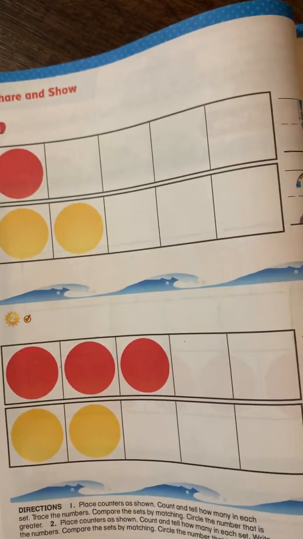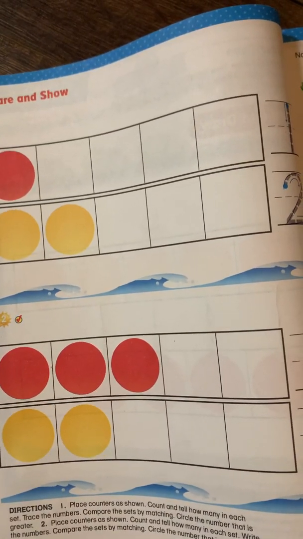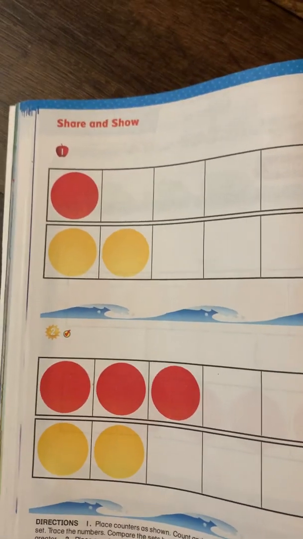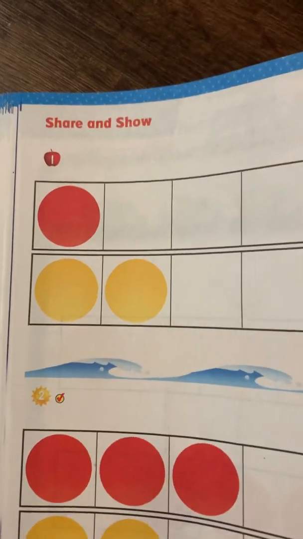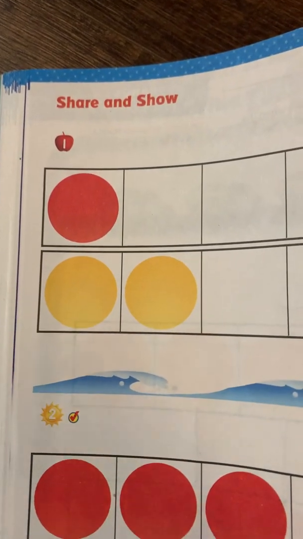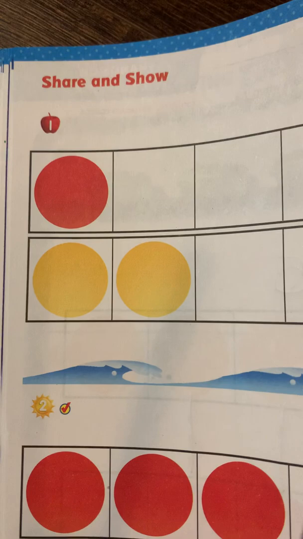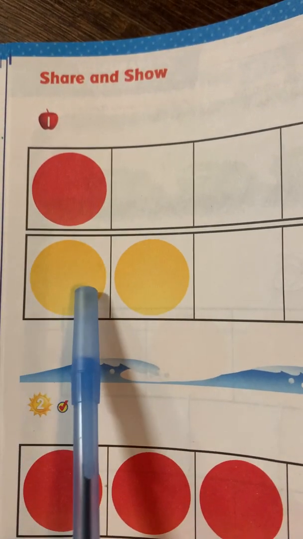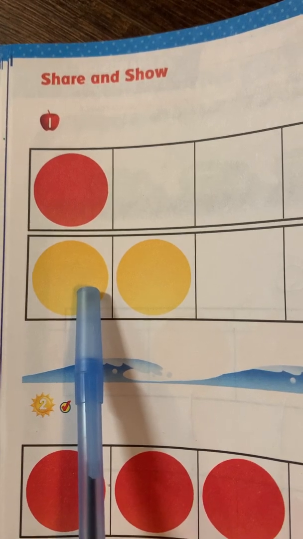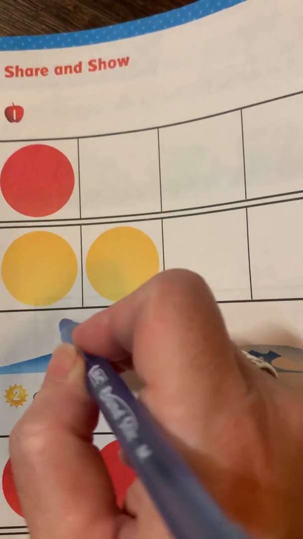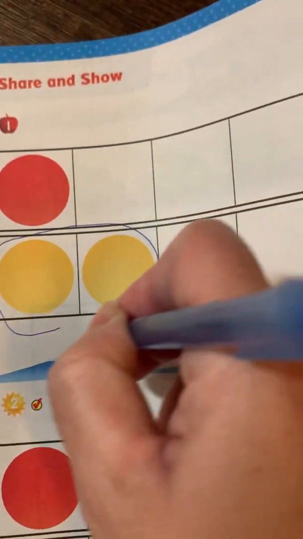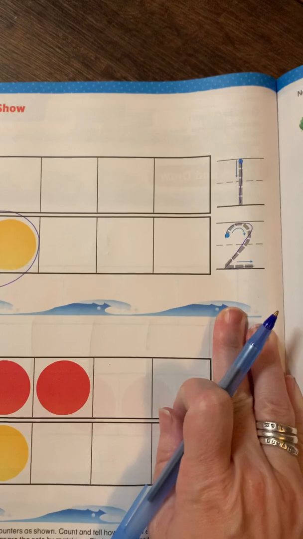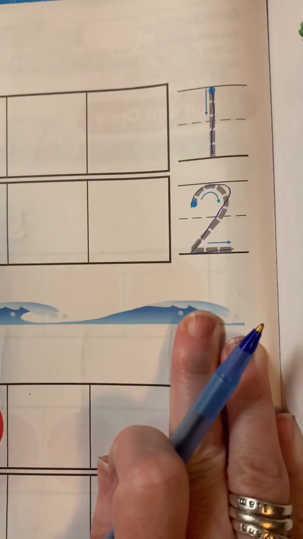Now we have to compare the sets. Circle the number that is greater than the other one. Remember, greater means bigger. It means more. Which one has more? The red or the yellow? Yes, the yellow has more because there's 2, and 2 is a bigger number than 1.